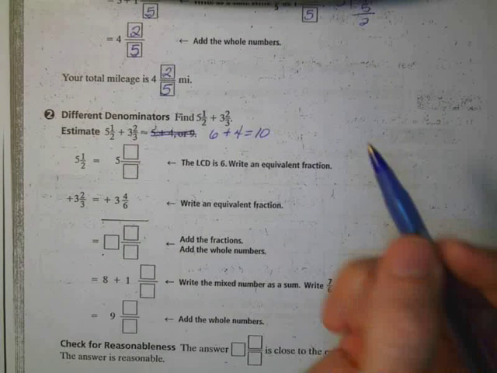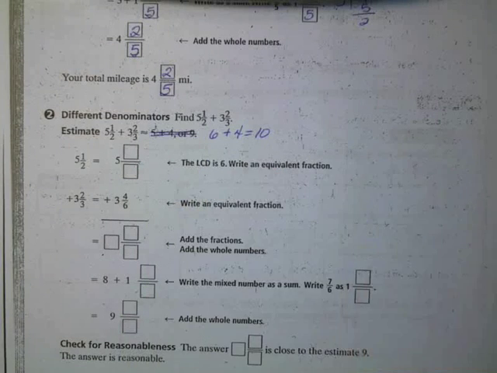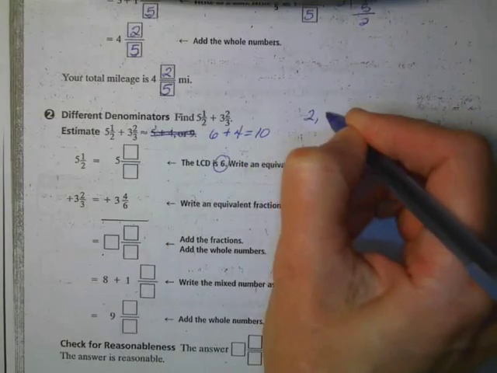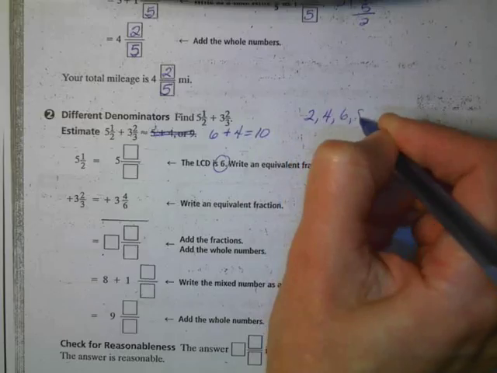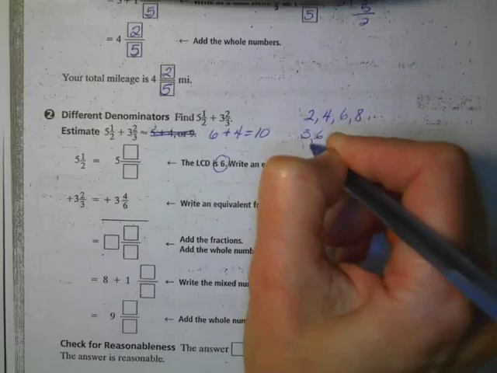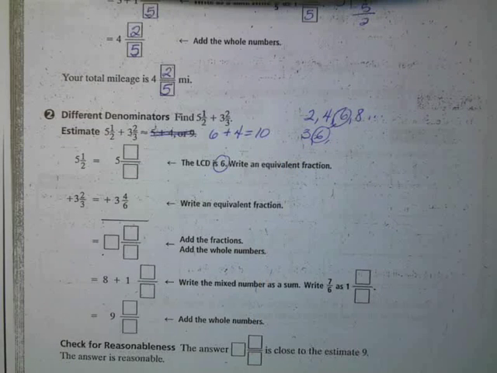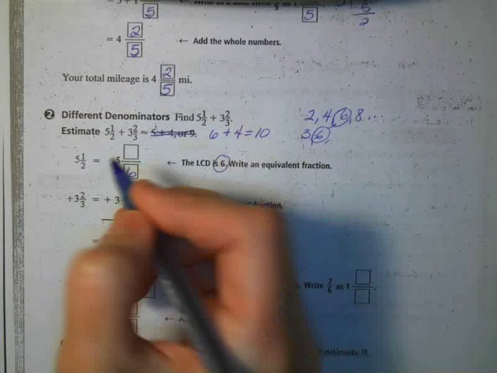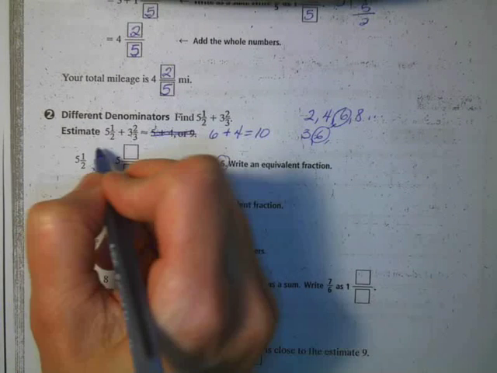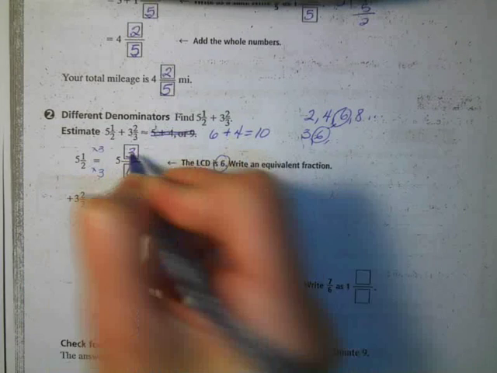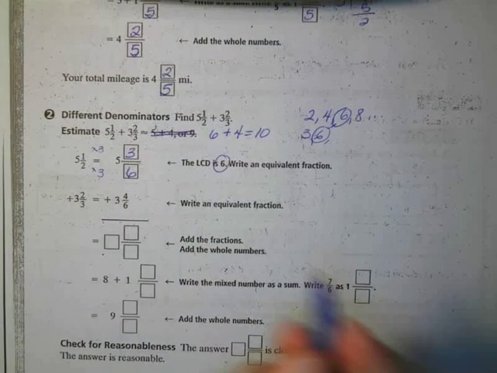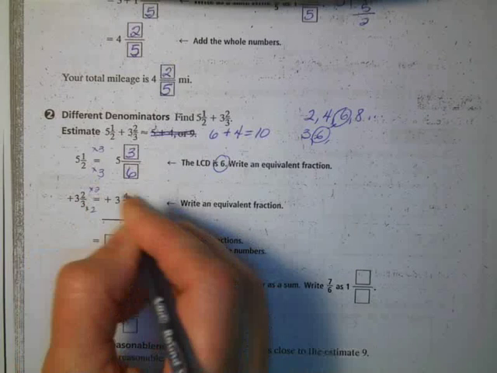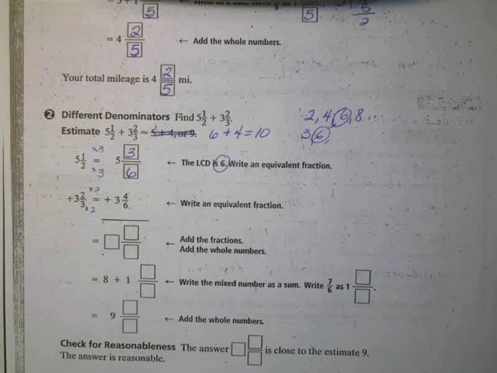So I'm looking for the least common denominator for 2 and 3 because I have thirds. And that's 6. And remember, if you can't come up with it in your head, list out multiples of 2: 2, 4, 6, 8. For 3: 3, 6. As soon as I see one in common, that's going to be my least common denominator. So this is going to be 6. 2 times 3 is 6, so 1 times 3 is 3. So that gives us 5 3/6. Here, 3 times 2 is 6, so 2 times 2 gives us the 4/6.